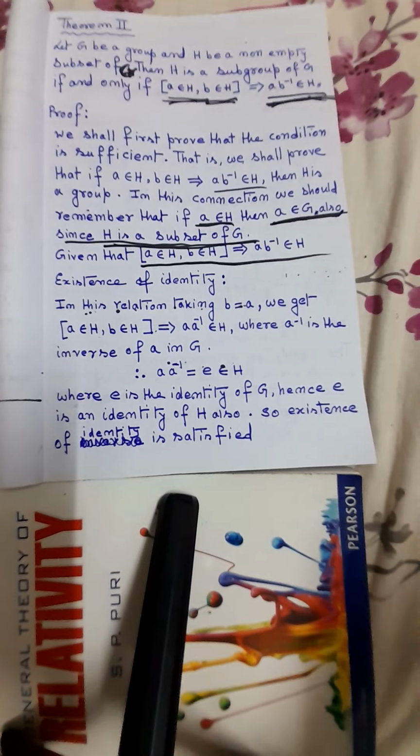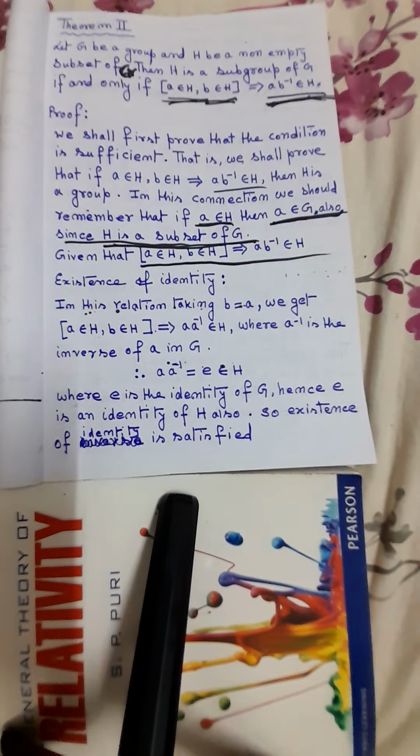It is given that G is a group, so we know the inverse exists. So if we consider b equal to a, we get that a inverse belongs to H, where a inverse is the inverse of element a in the group G.